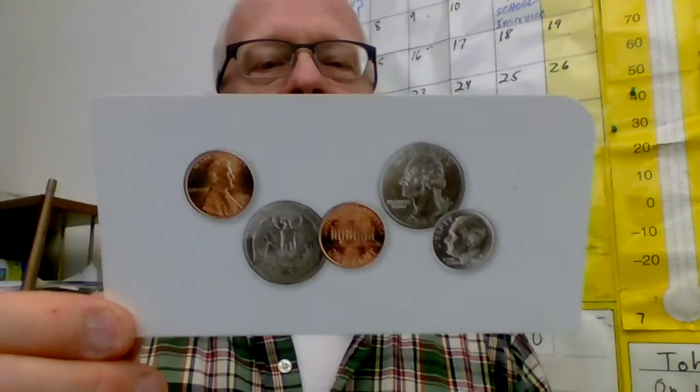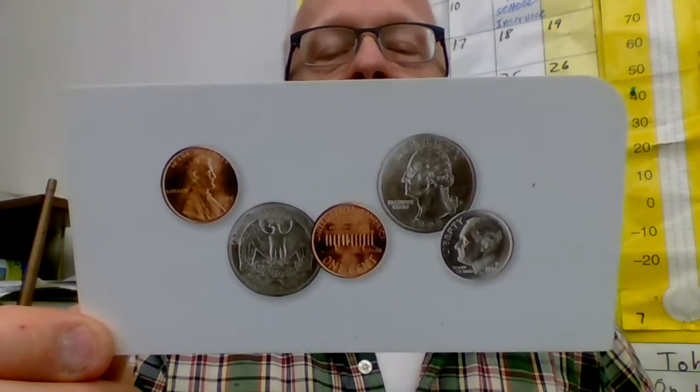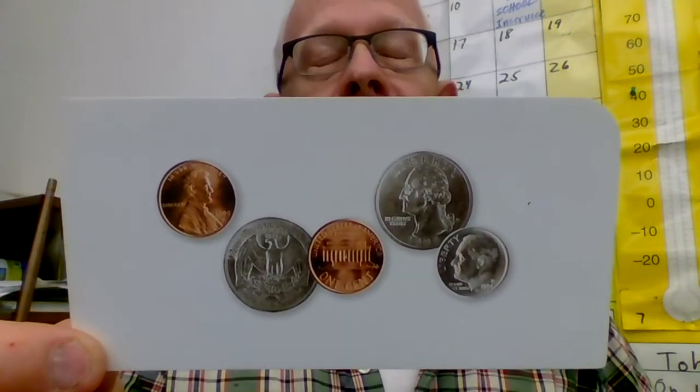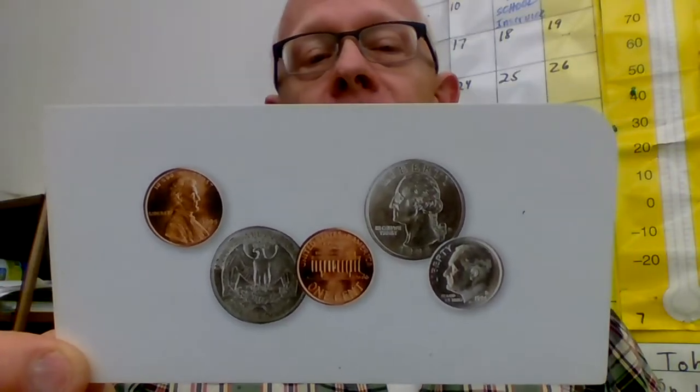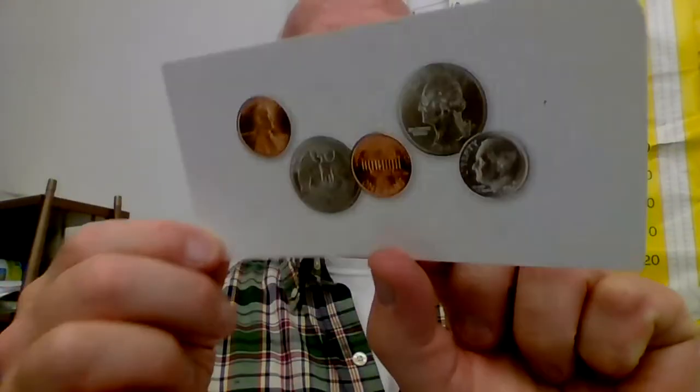So how much would that be? Well, 1 quarter is 25, right? What's 25 plus another 25? Well, it'd be 50 cents. So 50 cents plus a dime is 60, then 61 and 62. And there it is. Okay?